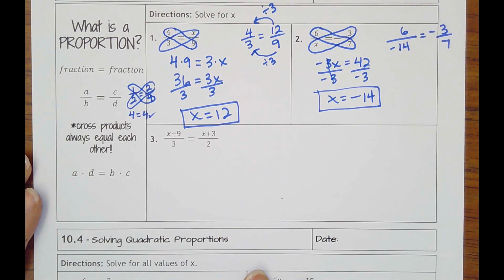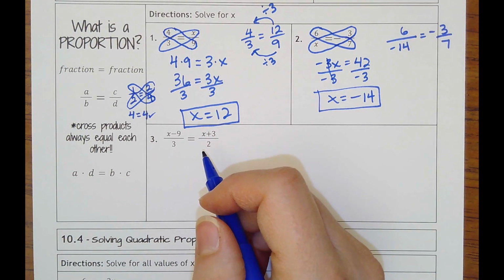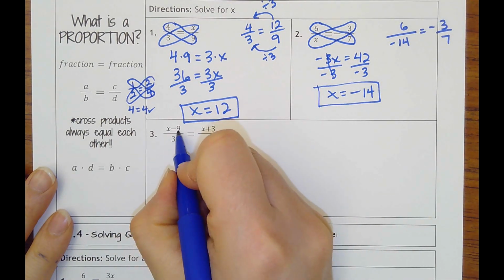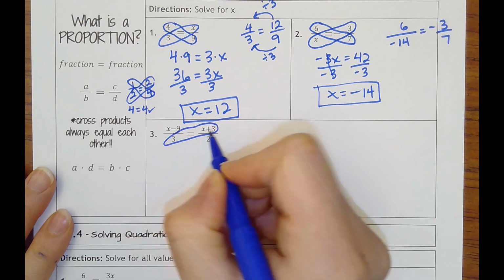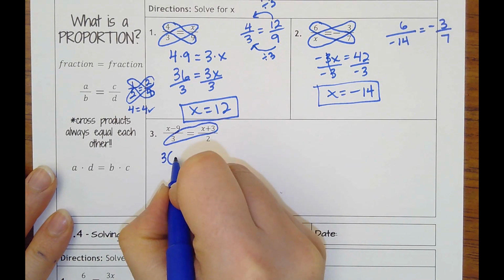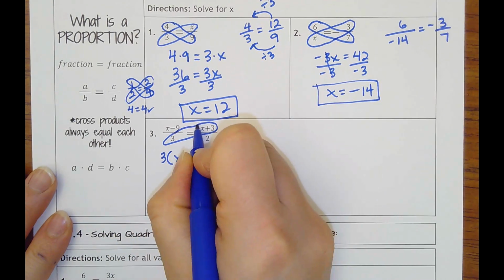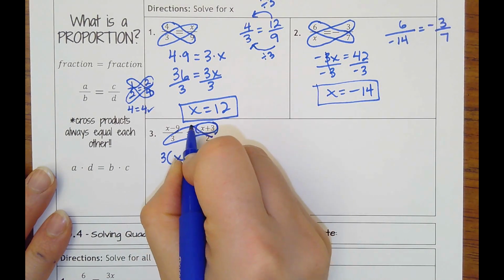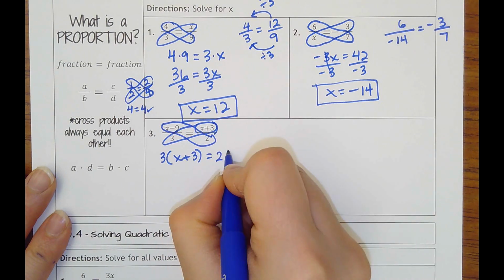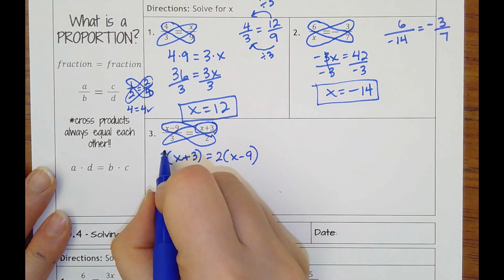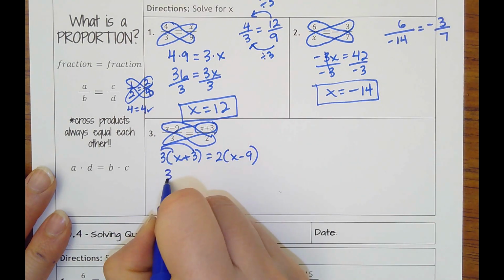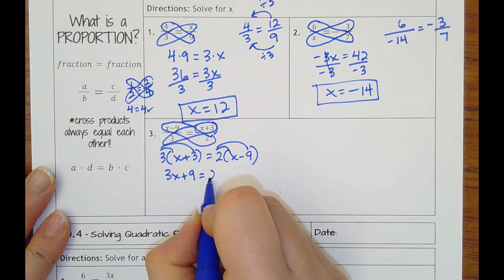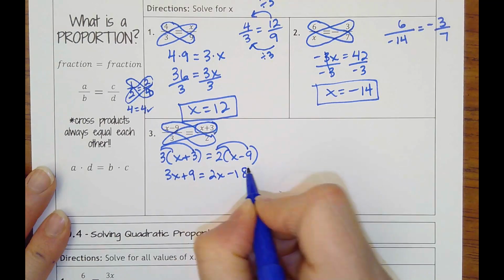All right, and then the last one, these are your linear proportions because we're going to have a little more solving to do. I'm going to start with the diagonal 3 times x plus 3. I'm going to have parentheses around the x plus 3. That stays together. Then that means I'll have to distribute. Equals 2 times x minus 9. Distribute that 3, that gets 3x plus 9 equals 2x, and then 2 times negative 9 is negative 18.